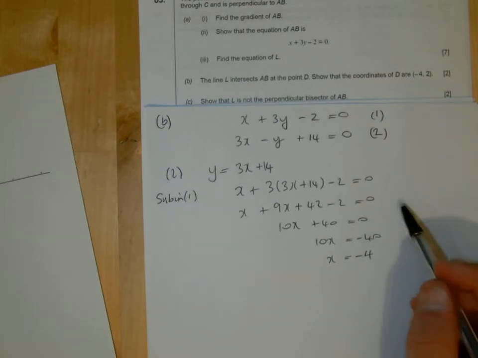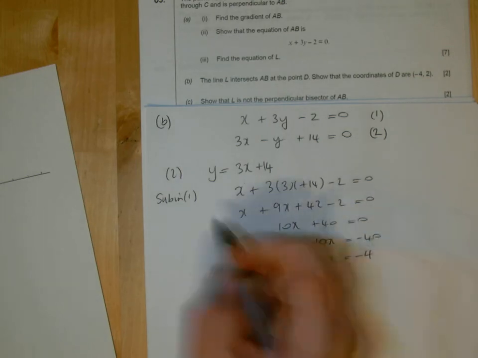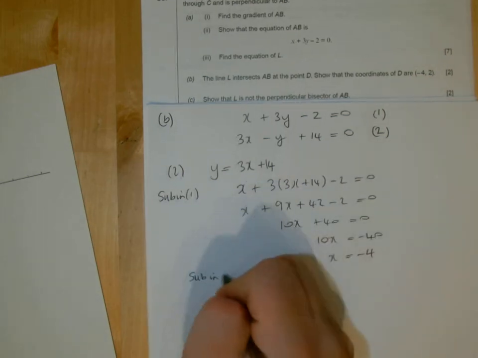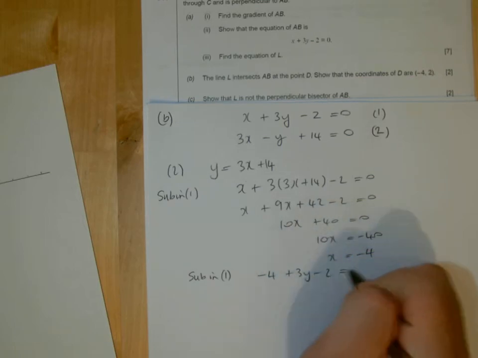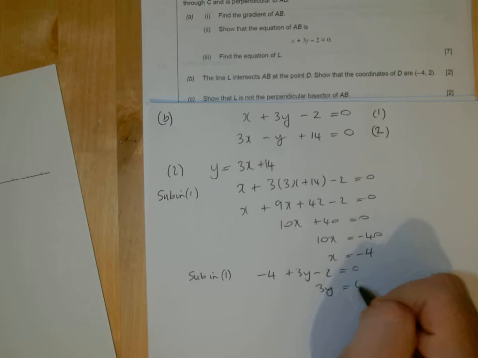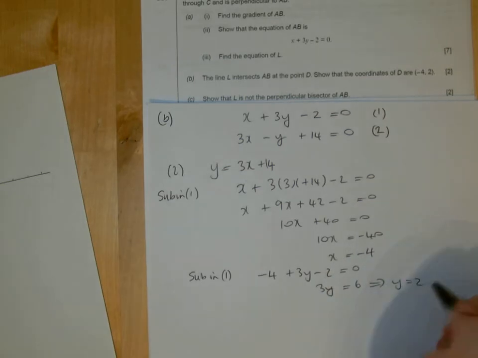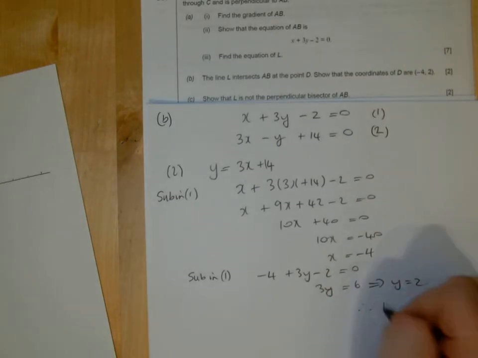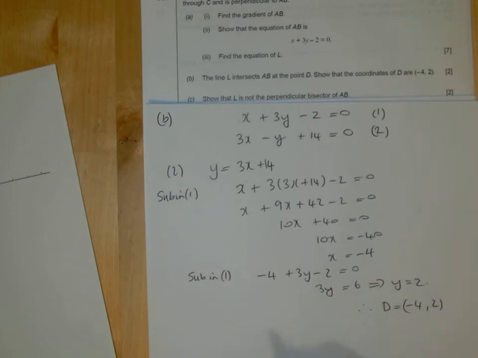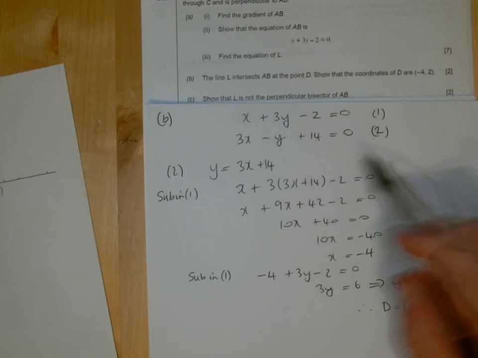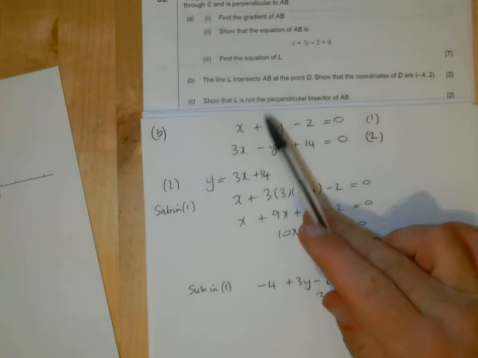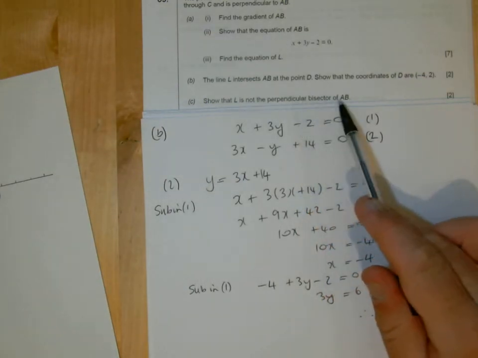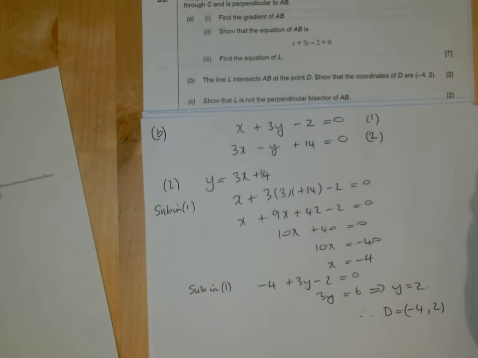Sub that then back into, well, it doesn't matter which one, you can sub it into 1 if you want. So we'll have minus 4 plus 3y minus 2 equals 0. So 3y will equal 6, which implies y is equal to 2. So therefore, D is equal to minus 4, 2, exactly as required. So then it says, show that L is not the perpendicular bisector of AB.